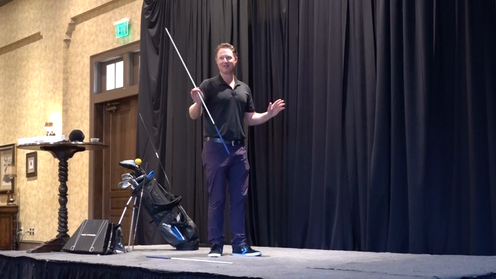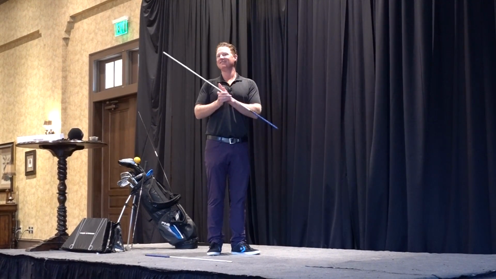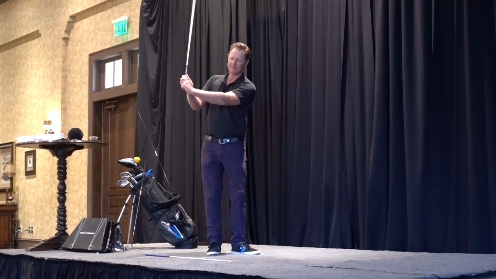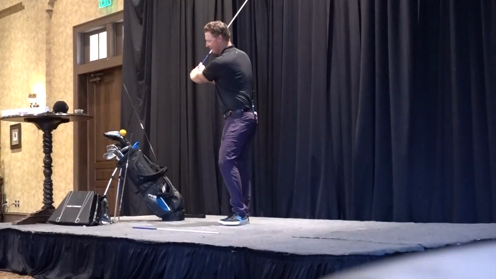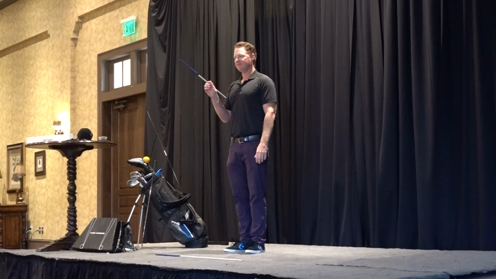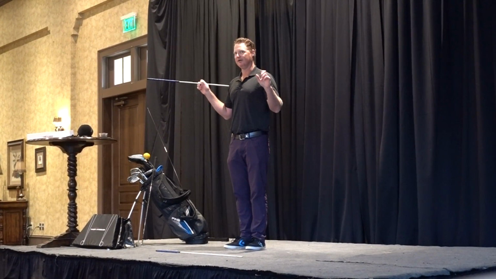I said plane on the video, but it's only for reference. It doesn't exist. So at P3, which is lead arm parallel to the ground, which is right here, we can imagine that the shoulders have a rotation of 90 degrees at that point.